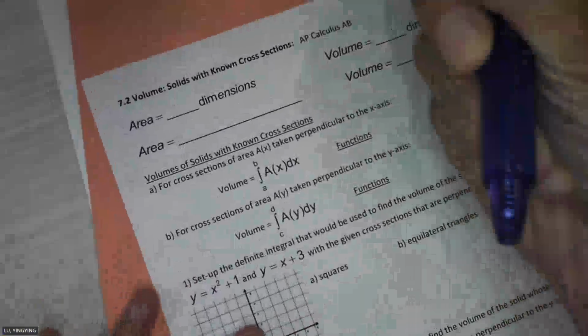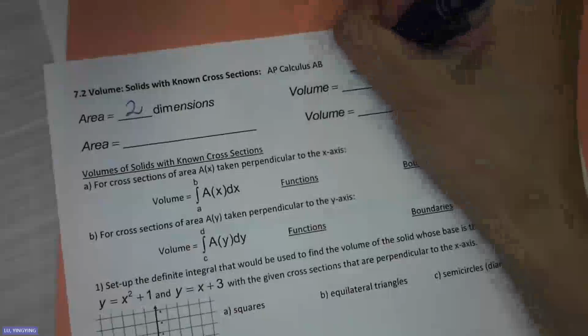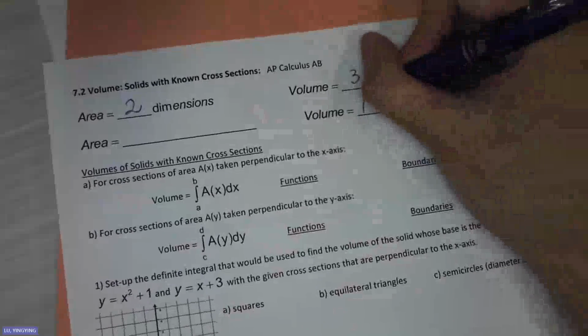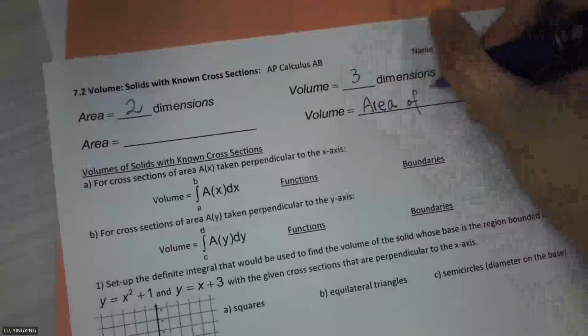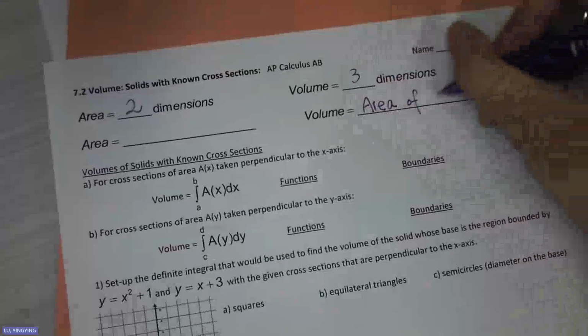I'm going to write that in your notes. If you want to use different colors, area is two-dimensional, and we're going to go over different kinds of cross sections. Volume is three-dimensional. Just like before, we find the area of the cross section and then multiply by height. That becomes a volume, right?